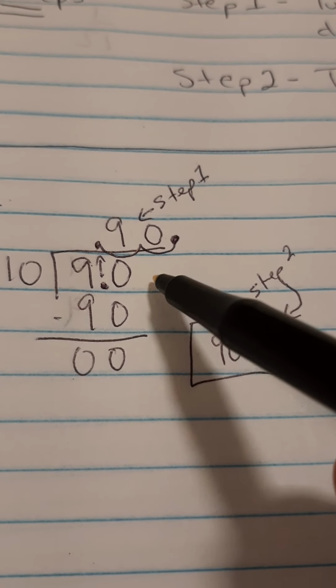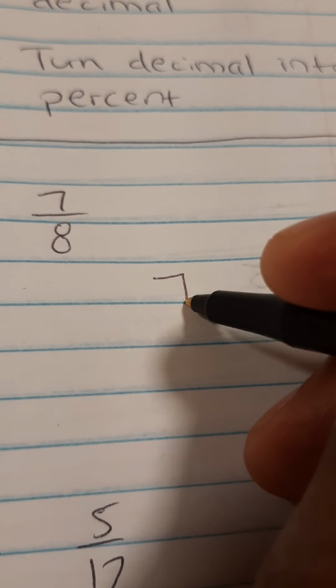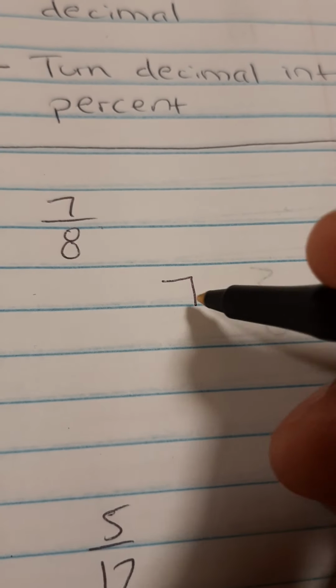So you would only want to add 2 zeros. I'll show you what I mean. 7/8. Step 1, turn the fraction into a decimal. So 7 divided by 8.